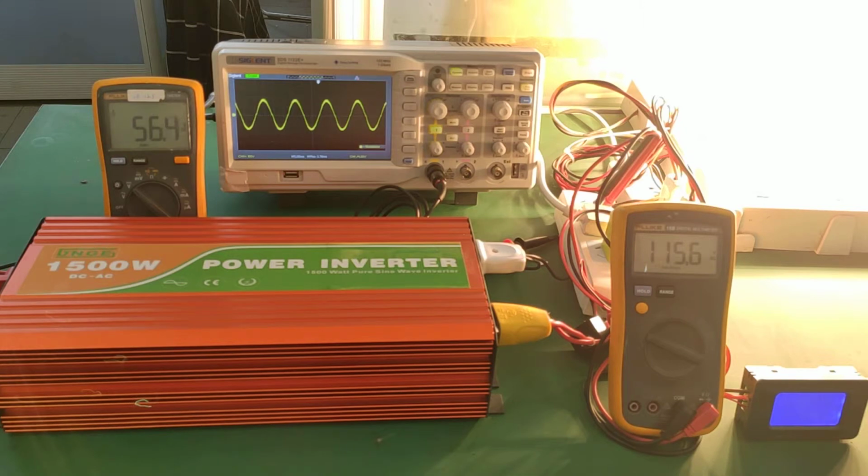Firstly, we adjust the DC voltage to about 56 volts, and the output voltage is 115.7 AC. Now we decrease the DC input to 52.1 volts, and the output side right now is 115.8. Okay.